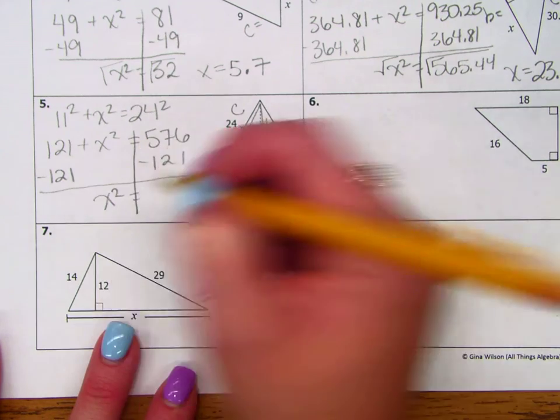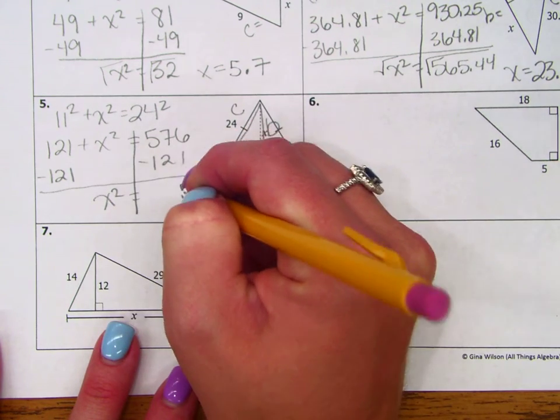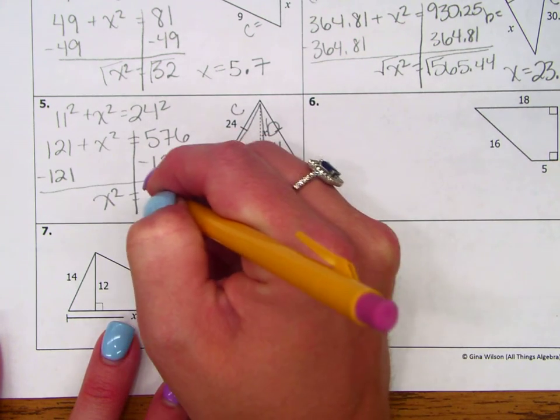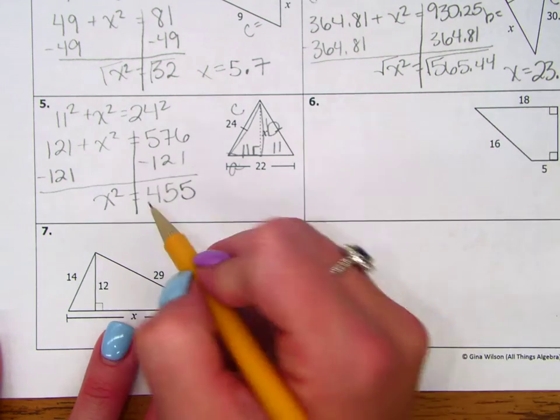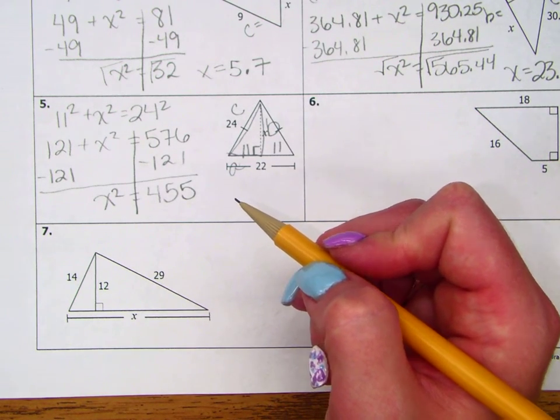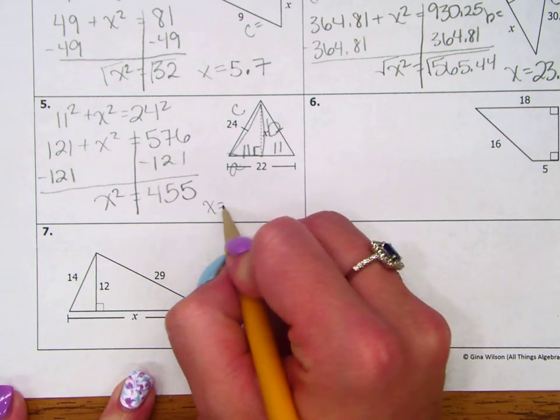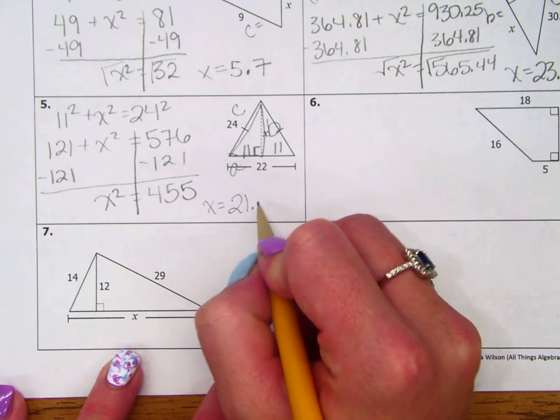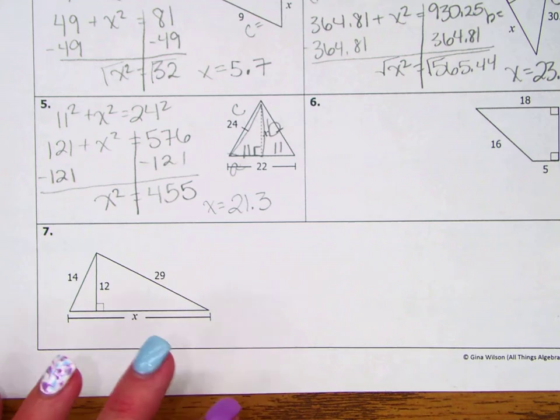So x squared is equal to 455, since 57 minus 12 is 455. So then taking the square root of 455, x is equal to, we're going to go with 21.33, 21.3.